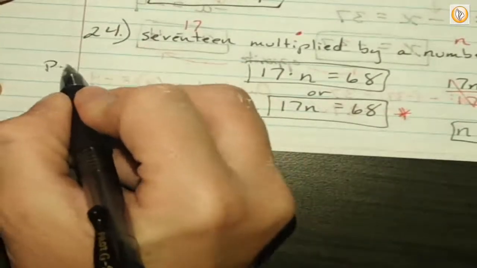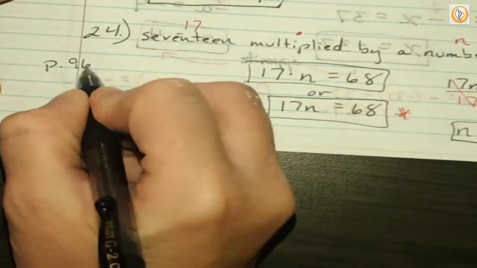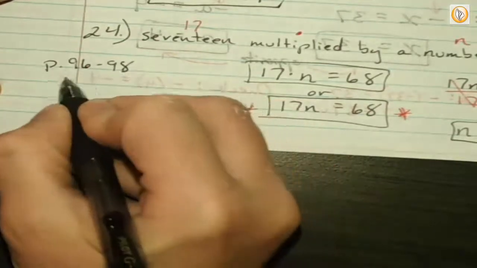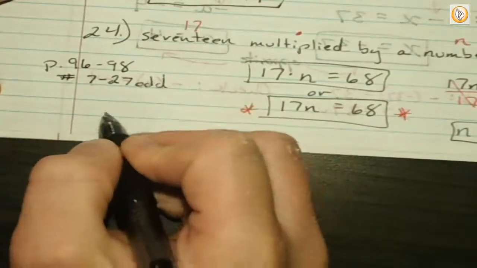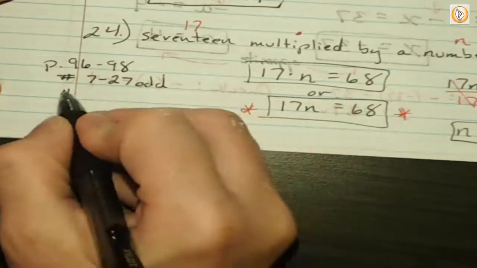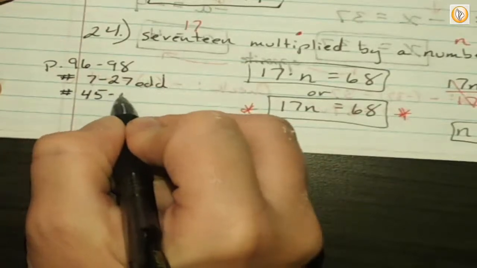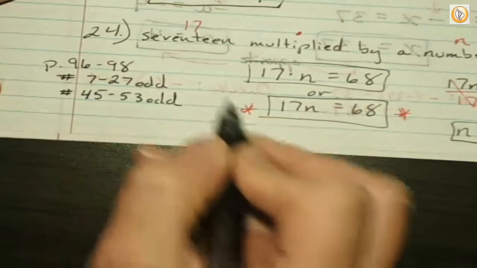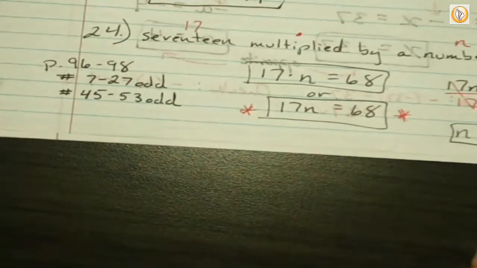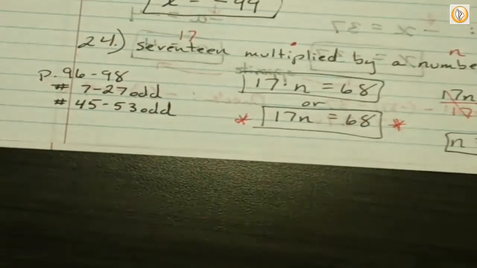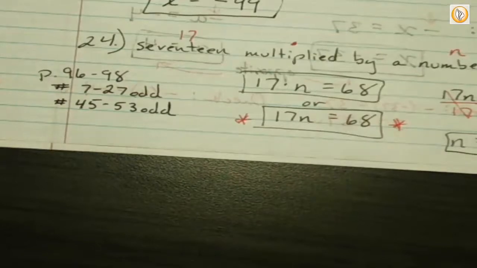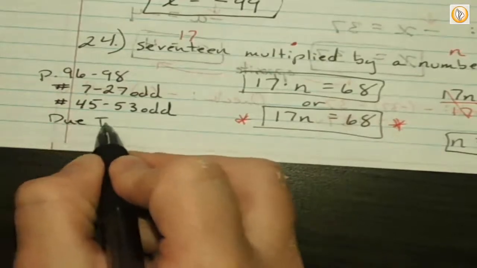All right, page 96 to 98. Numbers 7 through 27 odd. And then you're going to do numbers 45 to 53 odd. How many problems is that? That's about 15. That's not what I thought it was. That is due Tuesday.